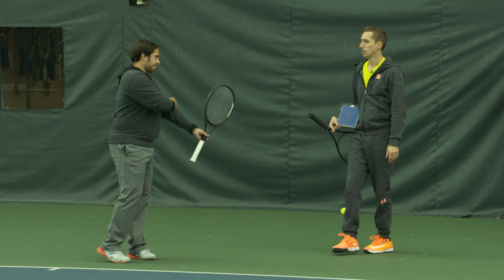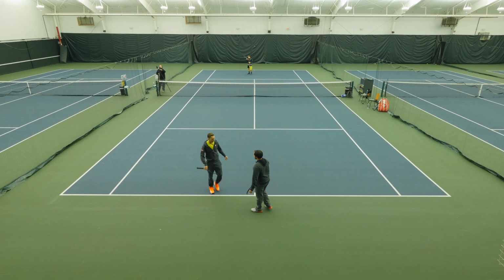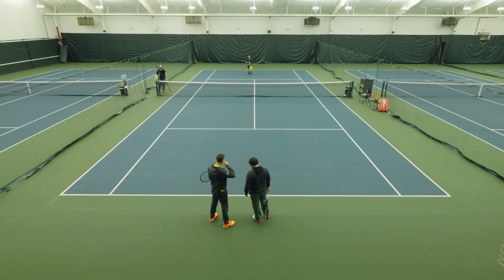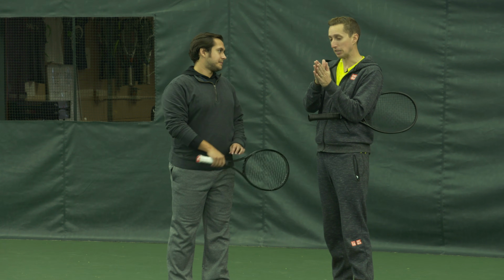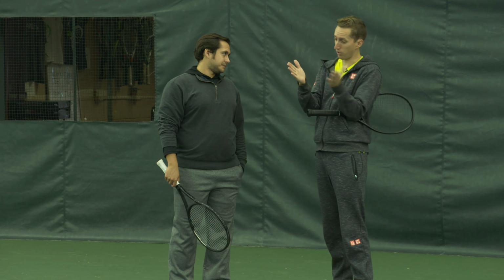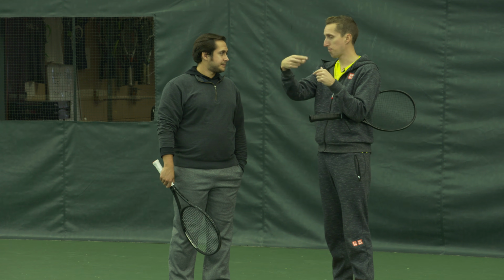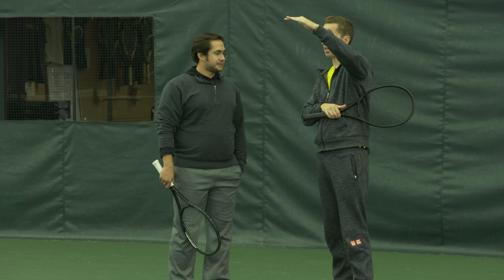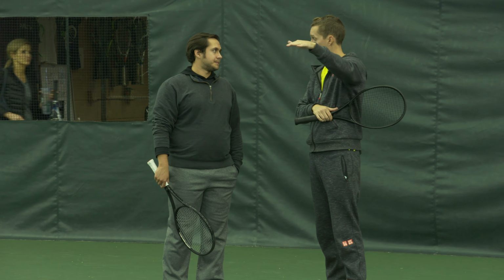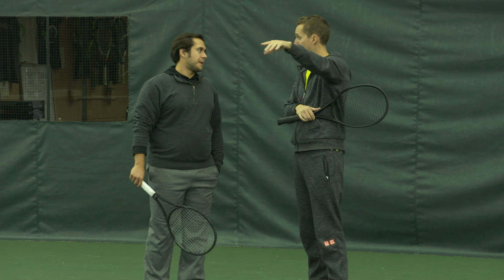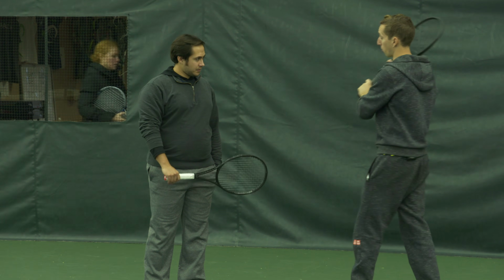All right, so let's define really specifically the result we're looking for. Let's say at least a little more towards thud than towards spin, as far as sound or amount of action on the ball. Three feet over the net and well past the service line is our ideal shot. That's what we're trying to achieve with each of your swings here.